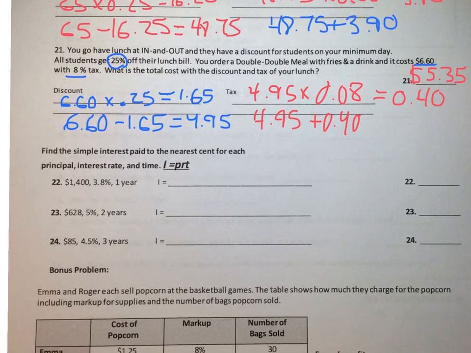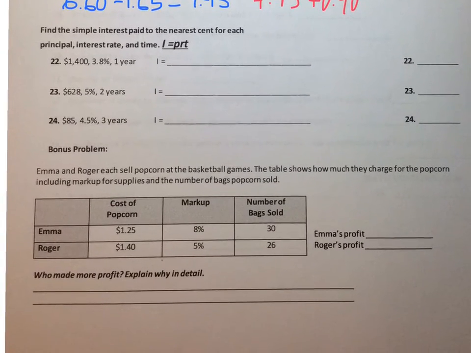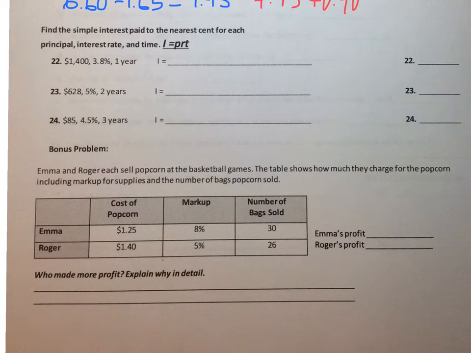Alright, now we get to look at some simple interest. So simple interest, we use the formula, and it's written out for you. I equals PRT. That is a formula you will want to know. And in all these problems, I'm finding the interest. That means I, just like it says, equals principal. In this case, it's 1,400 times my percent as a decimal. So let's change that. Move it over twice. 0.038 times the time t, and that's in this case just 1.